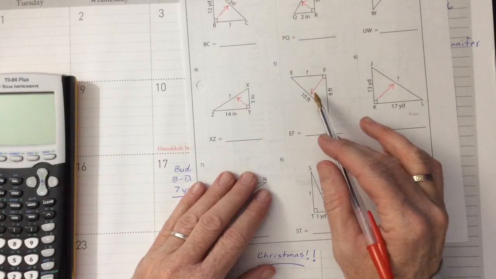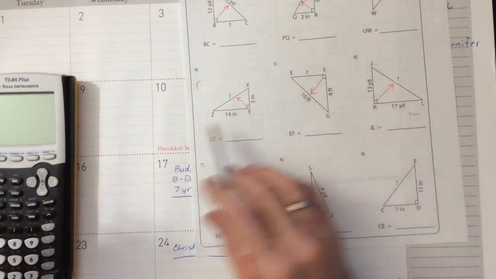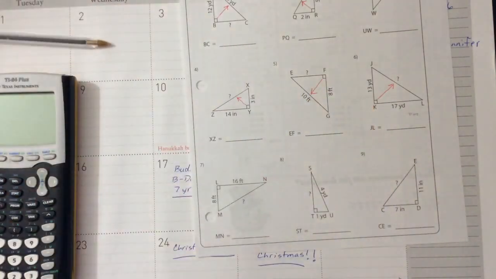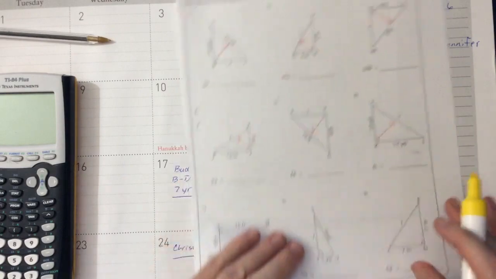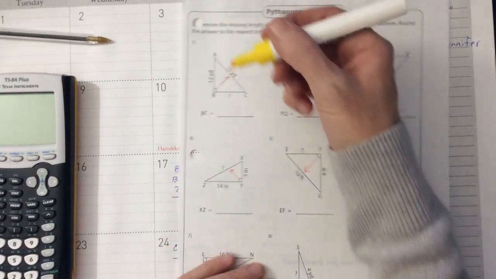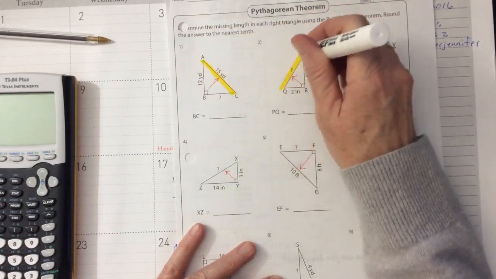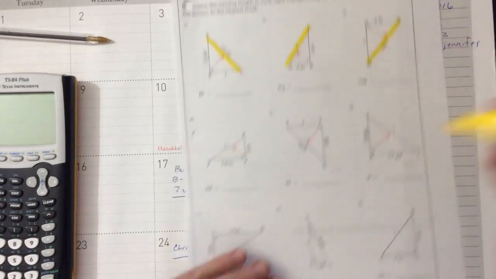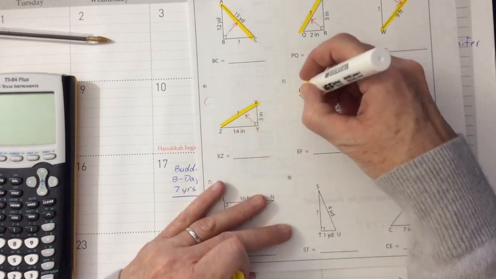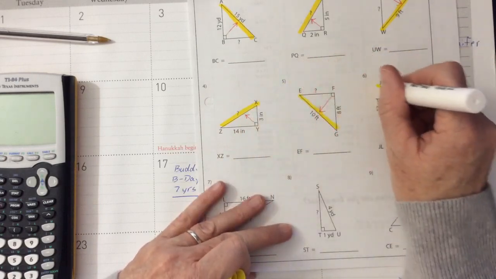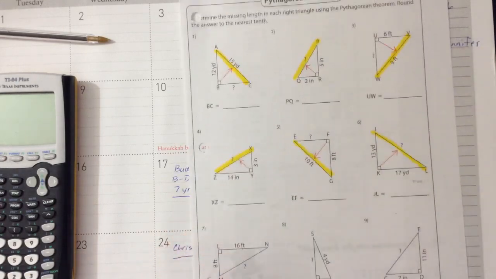Okay? The arrow identifies the hypotenuse, which is the longest side of the triangle, which is going to tell you what you need to know. So now I'm going to highlight it. That's my hypotenuse. And I'm going to highlight it on each one. Now I can figure out what I need to do.